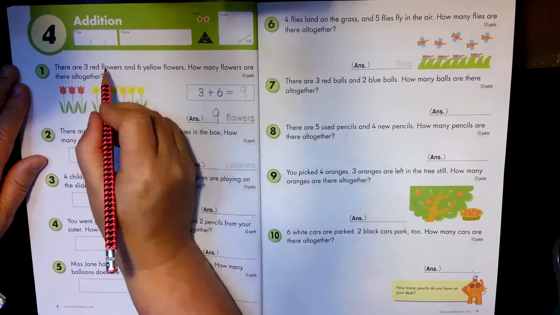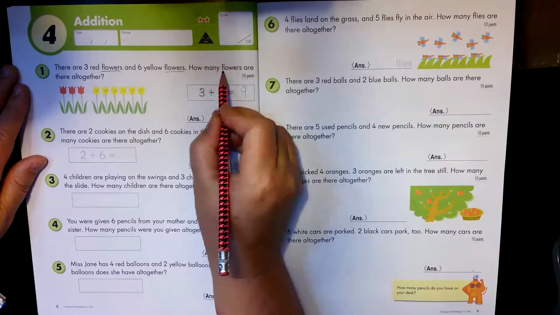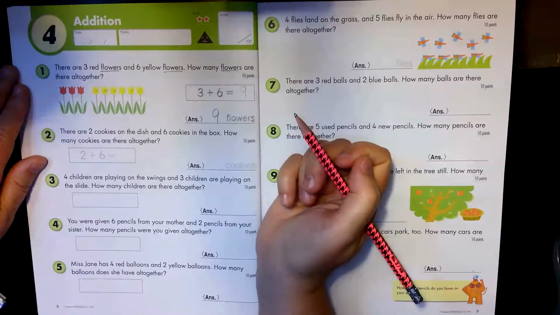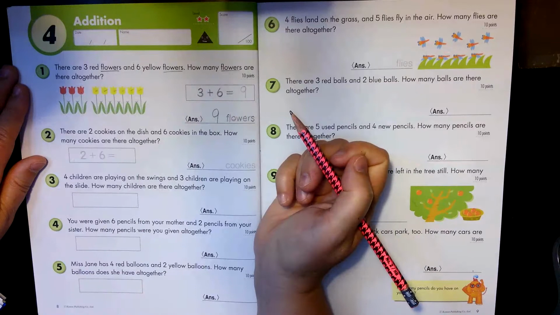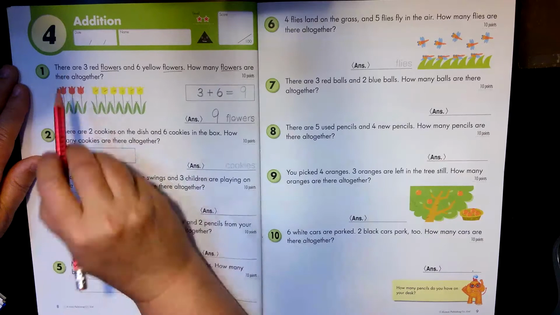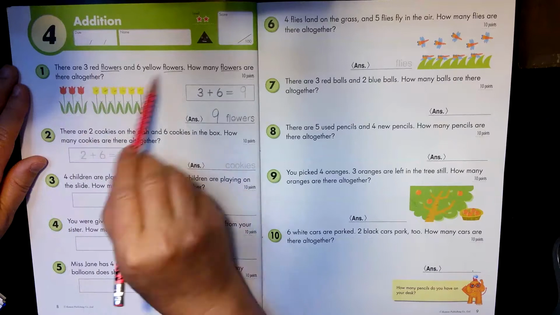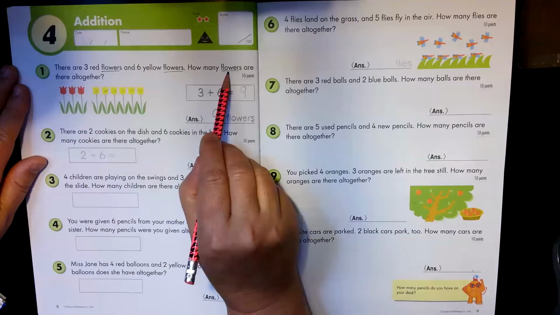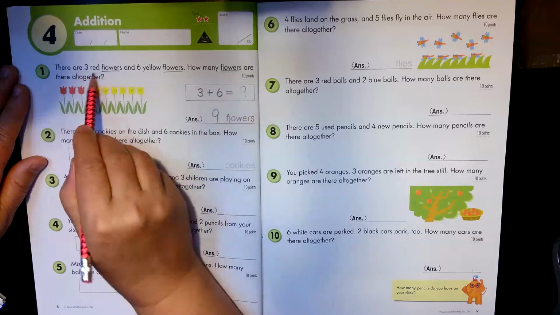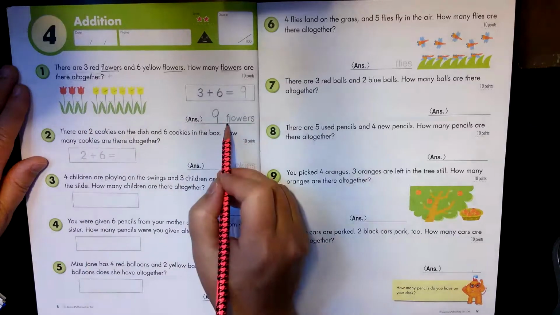But guess what, friends? They always tell you what your label is in the word problem. You should never have to guess your label or how to spell it. It's always in the word problem. Listen to this one more time so you can see all the parts I just talked about. There are 3 red flowers and 6 yellow flowers. How many flowers, there's our word, are there all together? All together, that's our clue that we're using addition. All right, that's what number 1 looks like.